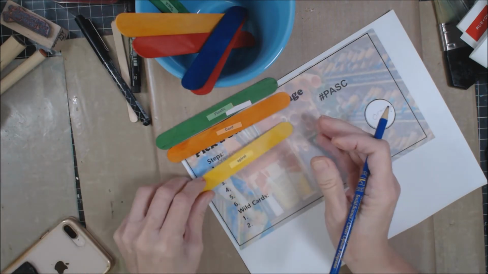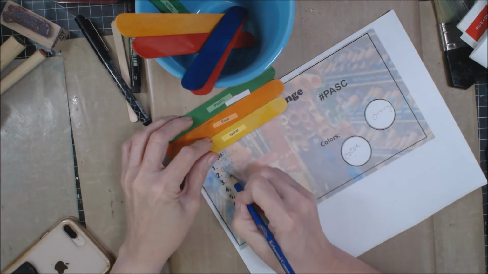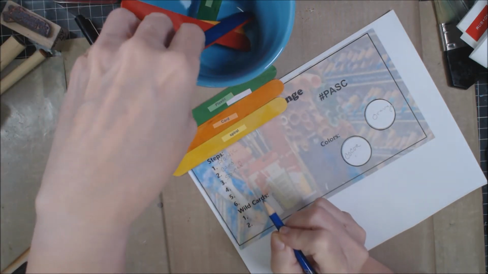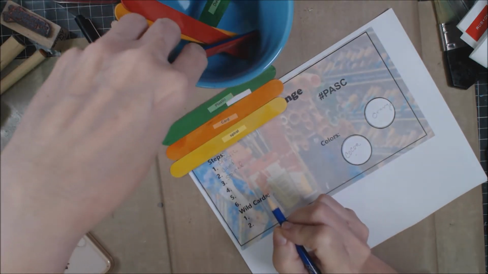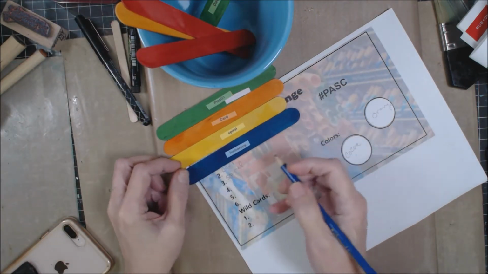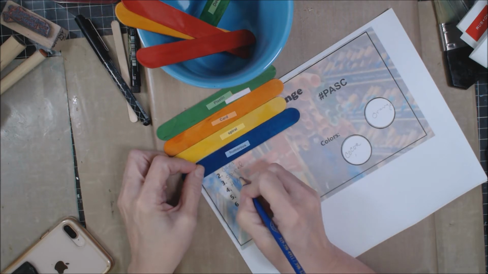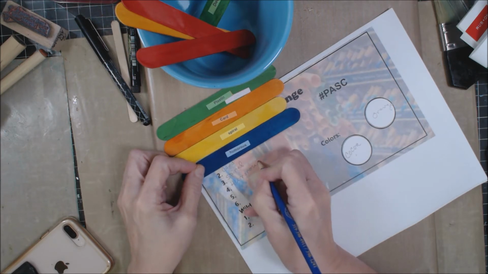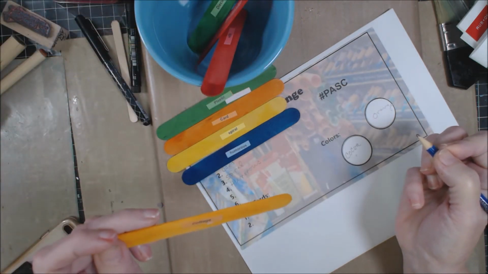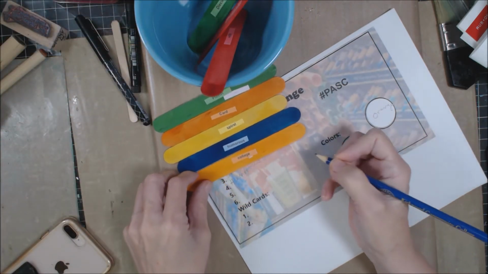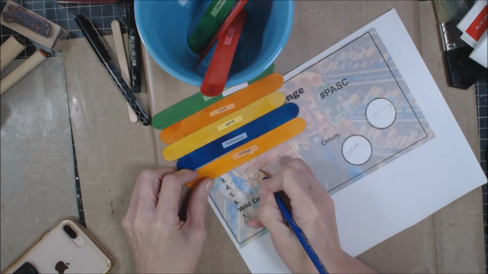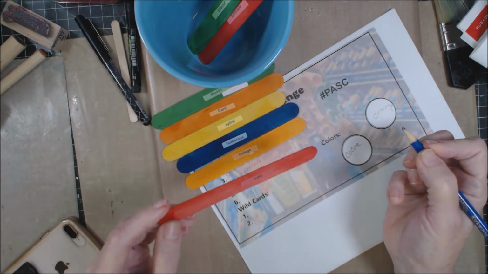And spiral. And humorous. And collage. And edit.